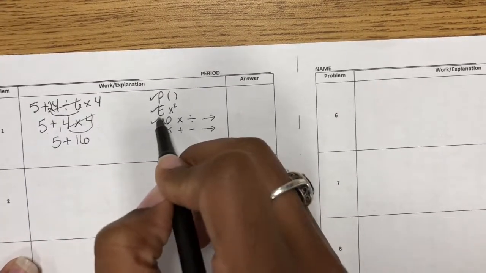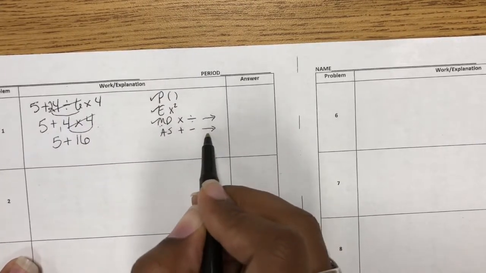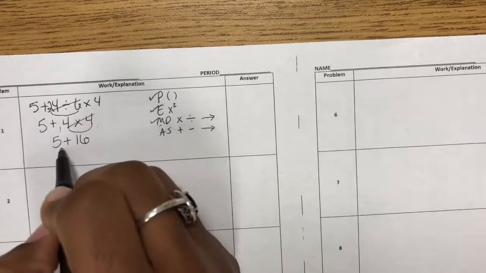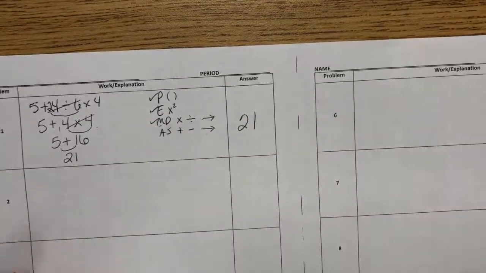So I've done all the multiplication and division. So the last step is just to do addition and subtraction from left to right. And this is the only step left, which means this is my final step, which gives me 21. All right, question number 2.